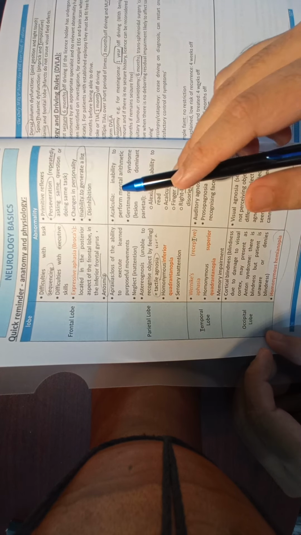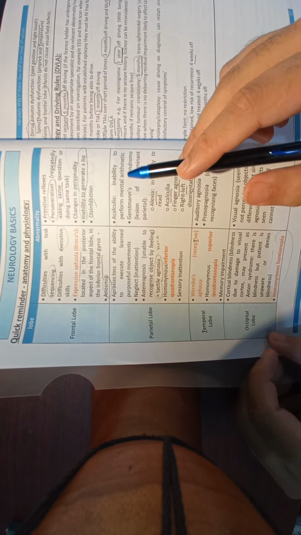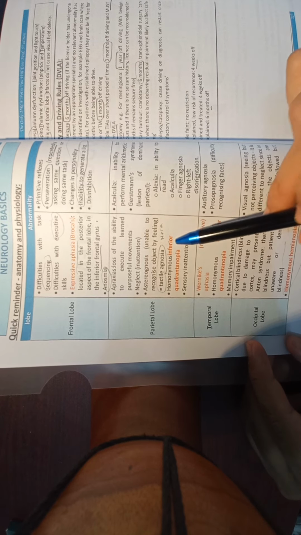Sensory inattention, acalculia, inability to perform mental arithmetic. Gerstmann syndrome, a lesion of the dominant parietal lobe, will cause alexia, inability to read, acalculia, finger agnosia, and right-left disorientation. These things need to be in your head totally for the exam. Temporal lobe: Wernicke's aphasia, also called receptive aphasia, and homonymous superior quadrantanopia, whereas for the parietal lobe it is inferior. We'll come to that in the visual field section.